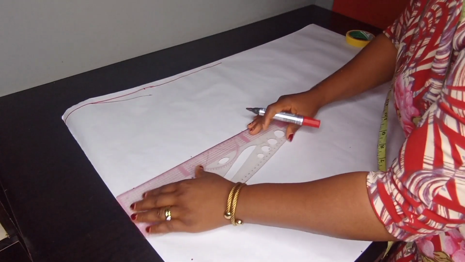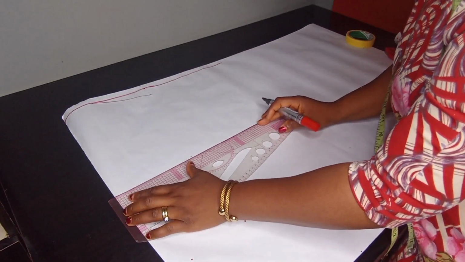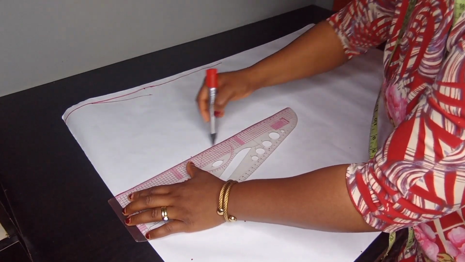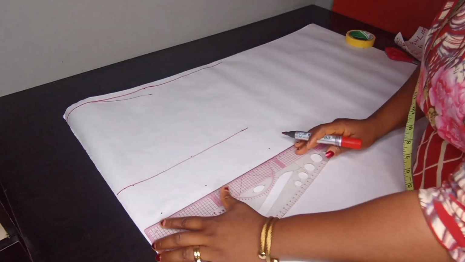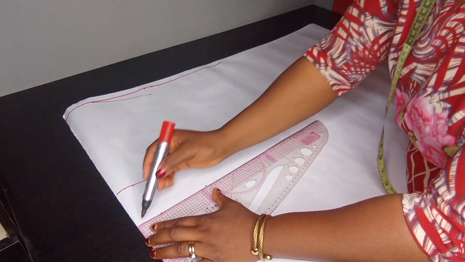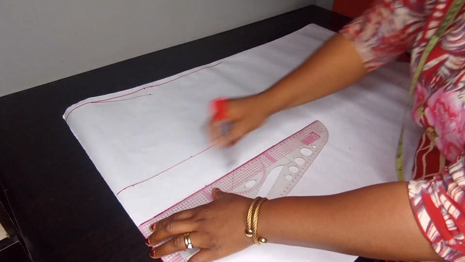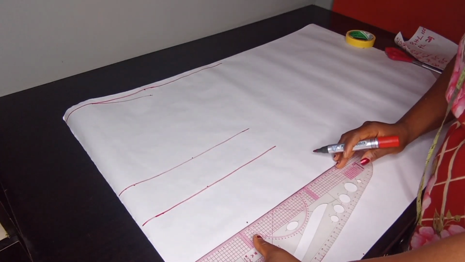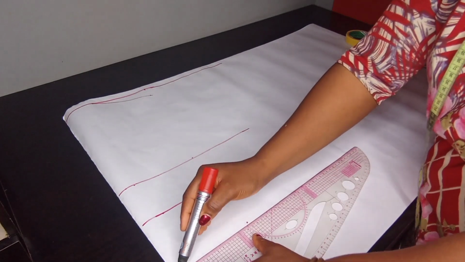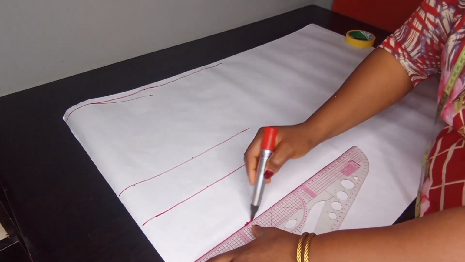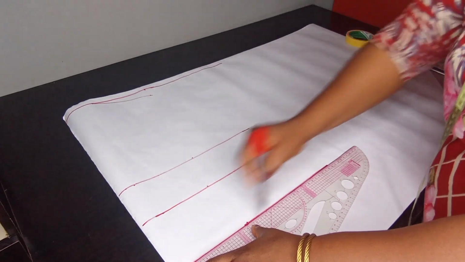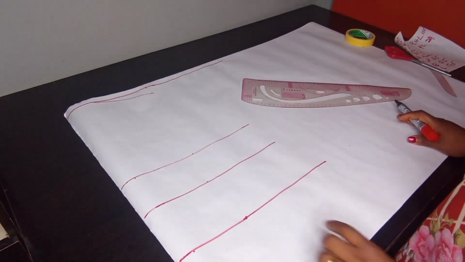So I'm going to draw out my lines. I'll connect my dots to have straight lines. This is my bust line I'm drawing. This is the underbust line. And then this is the waistline, which is the half length also. And then this is the full length.